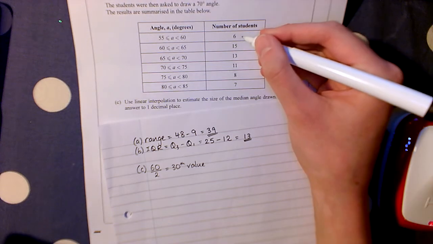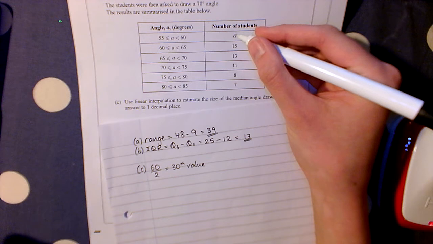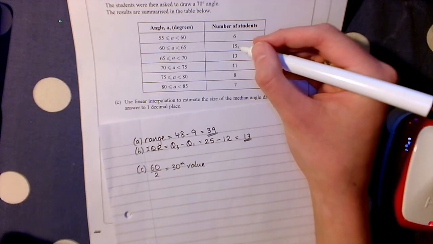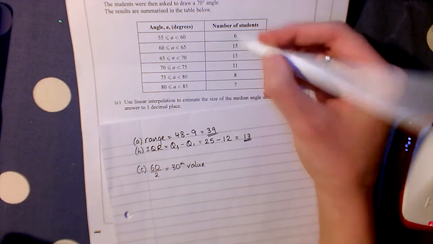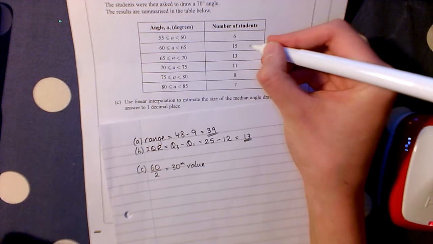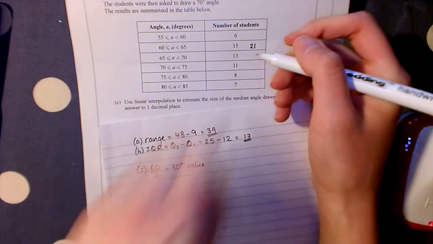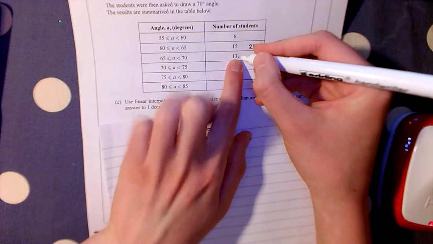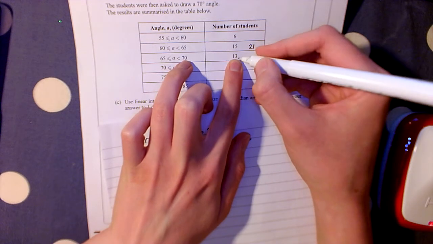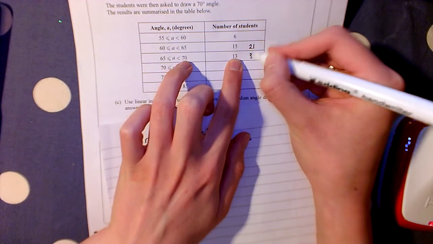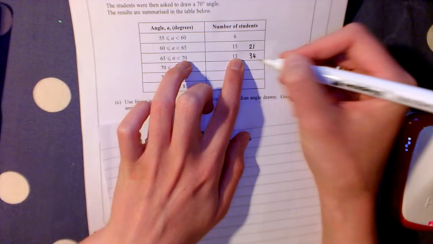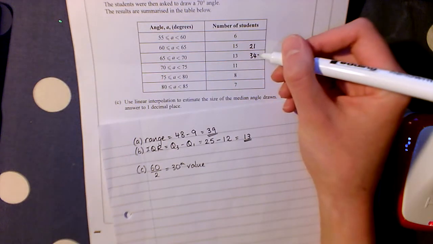So we've got 6 kids who drew angles up to 60 degrees. Well, 6 doesn't get us to the 30th. Then we've got another 15 kids who measured angles up to 65. So far together that's 21 kids. Again, we haven't reached the 30th value yet. But by the time we include these next 13 children who drew angles up to 70 degrees, that takes us to 34. And we now have passed the median.